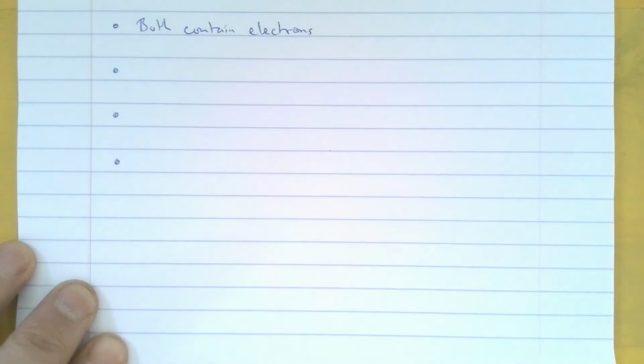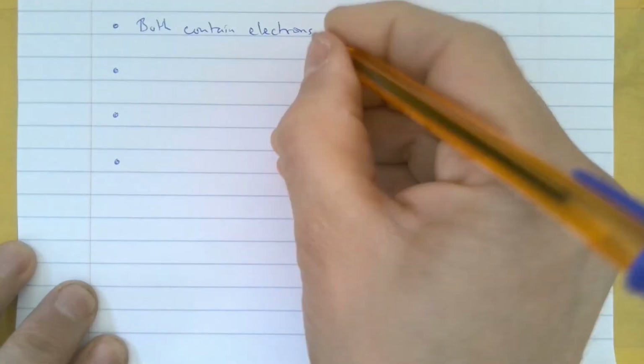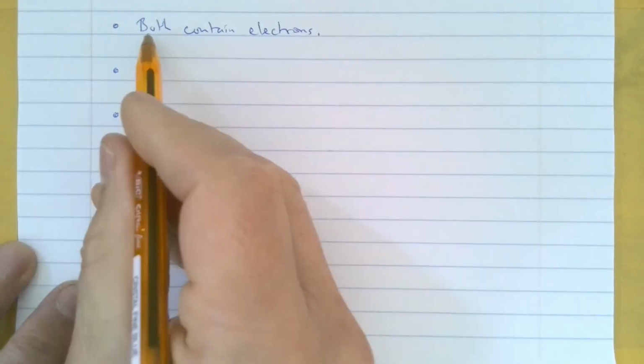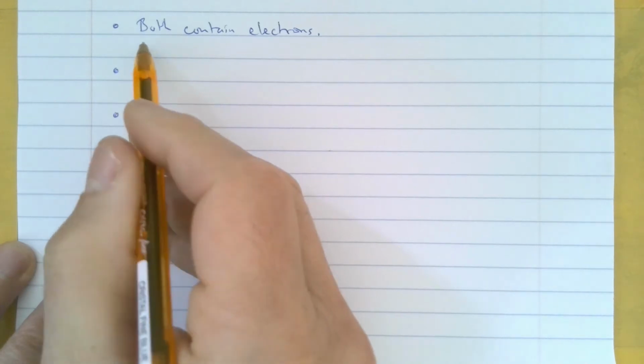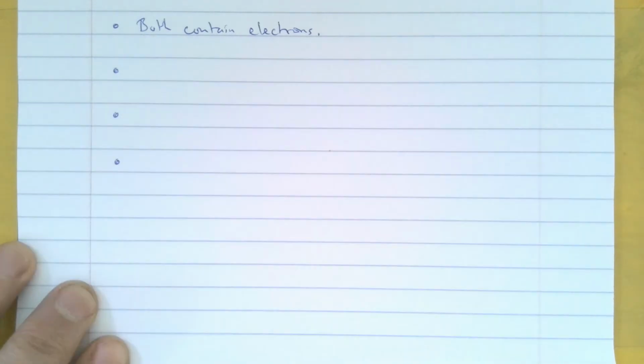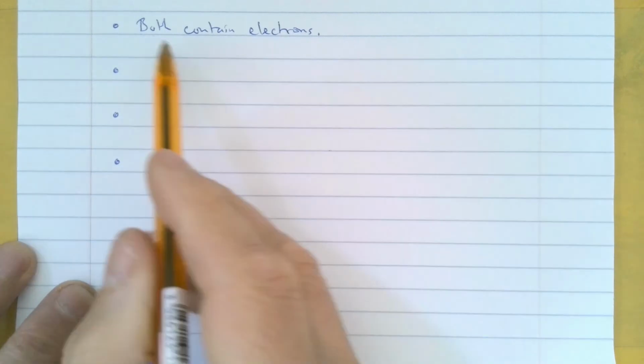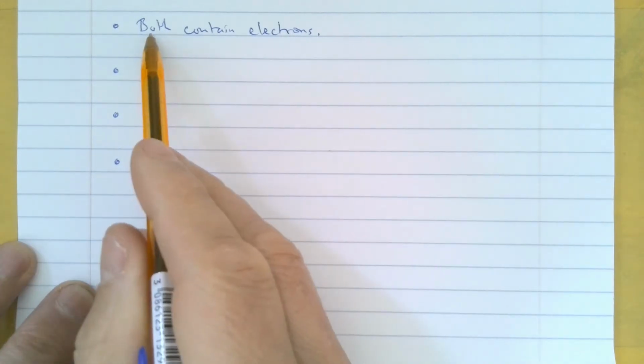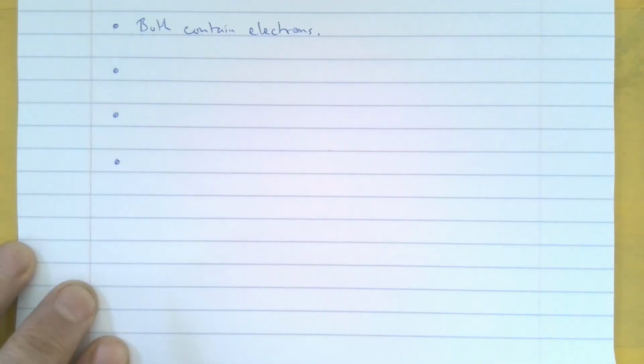First thing is both of them contain electrons. Okay, so both models contain electrons. I've made some sort of comparison there. I've said that both of them have the same. I'm mentioning the plum pudding and the nuclear, so that's fine. What else can I say?